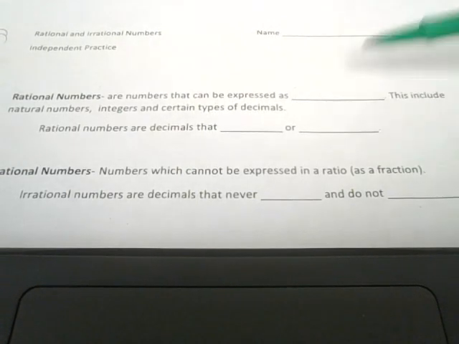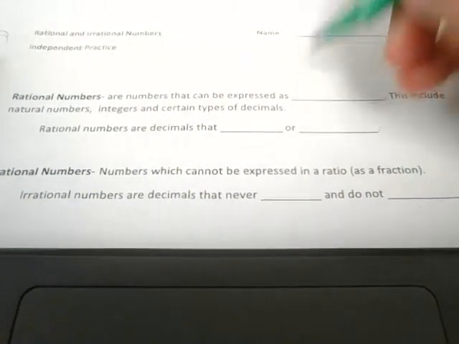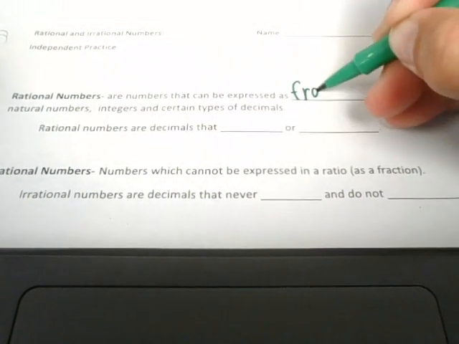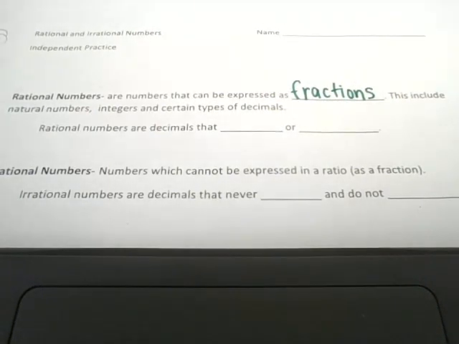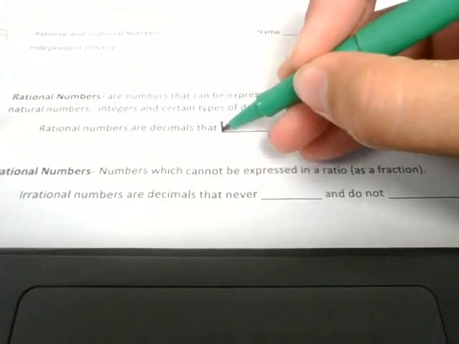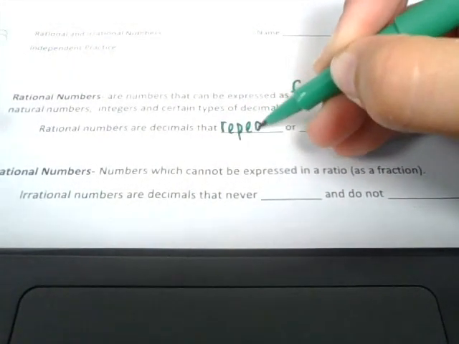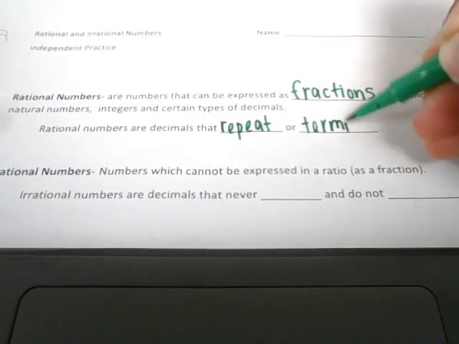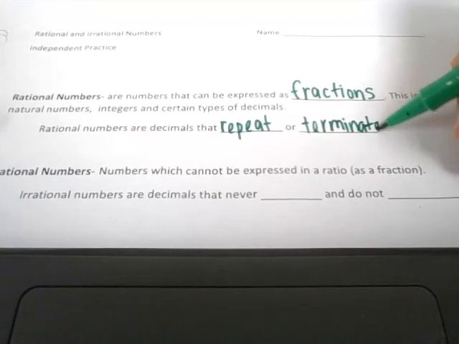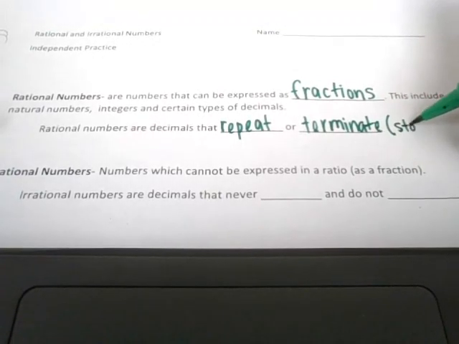So let's just review the definitions real fast. Rational numbers are numbers that can be expressed as fractions. This includes natural numbers, integers, and certain types of decimals. So rational numbers are decimals that repeat or terminate, which means that it stops.